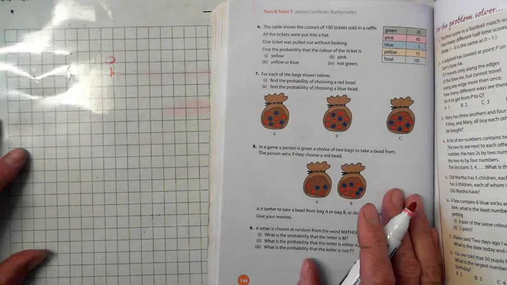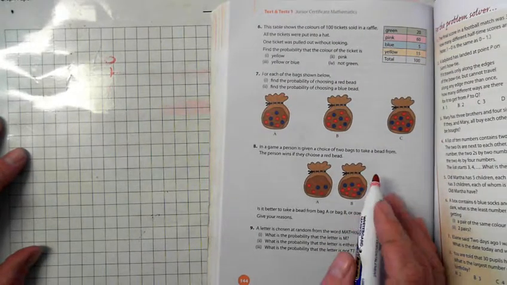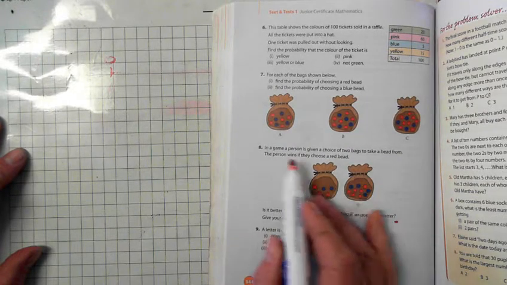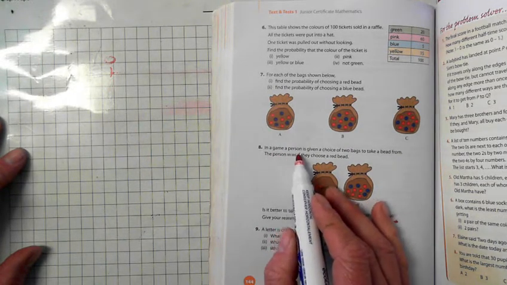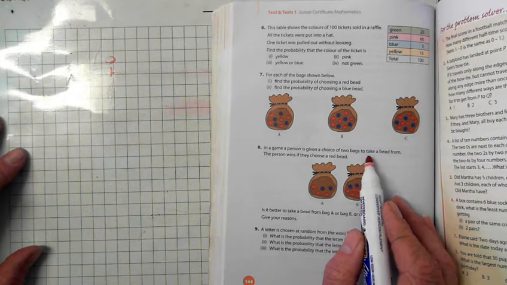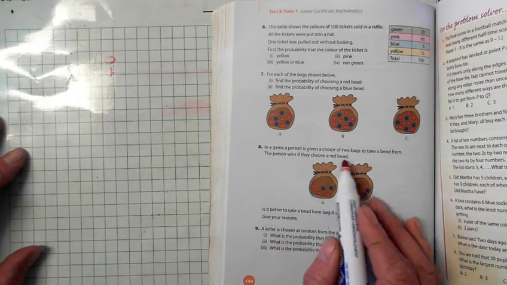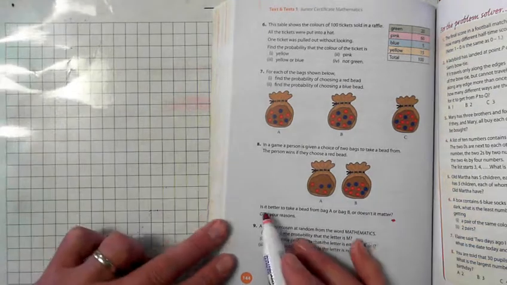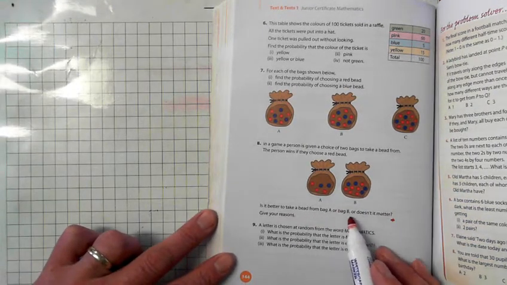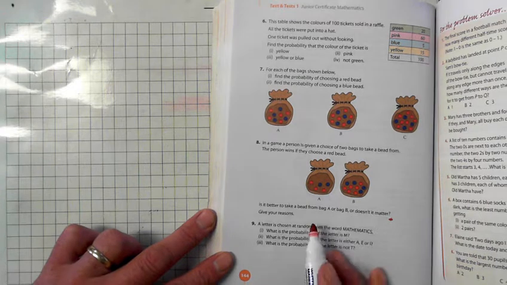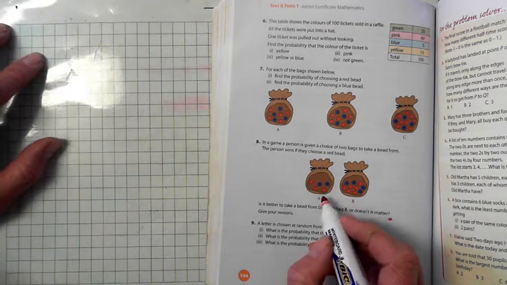Are you ready? So page 144, we'll look at this one. Question 8. In a game, a person is given a choice of 2 bags to take a bead from. The person wins if they choose a red bead. Is it better to take a bead from bag A or bag B, or does it matter? So we'll look at the probability of bag A.